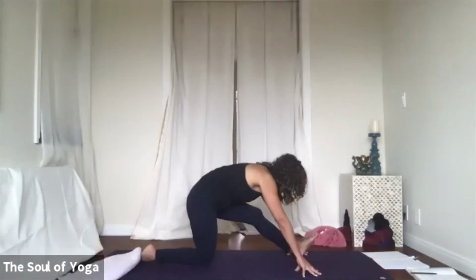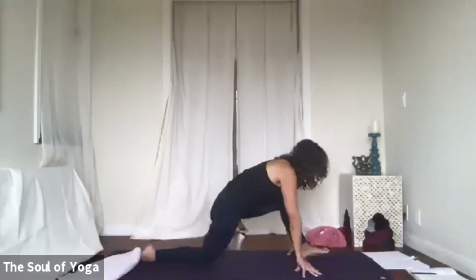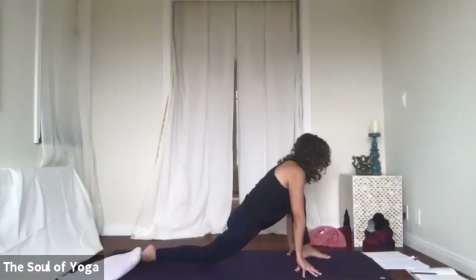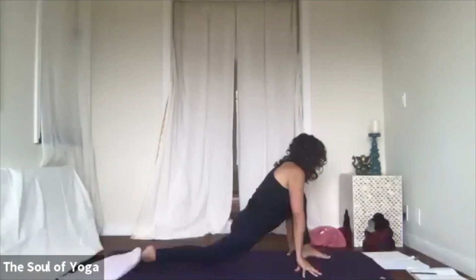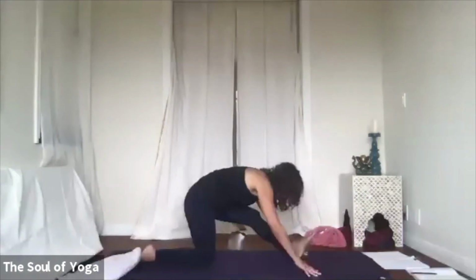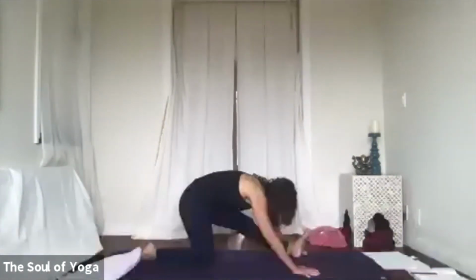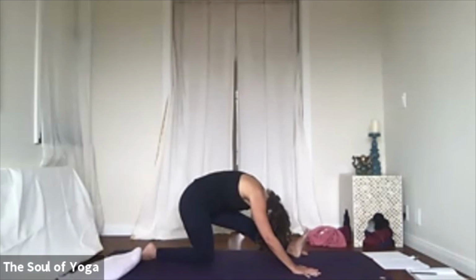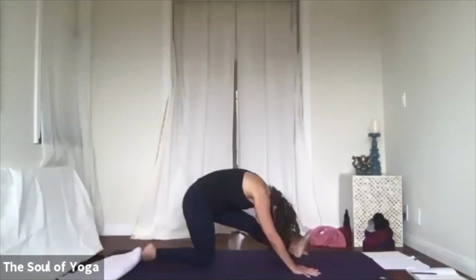And maybe switch up the breathing pattern. Maybe you're only moving on the exhales, or you're exhaling as you bend your knee and straighten the leg, or maybe not even paying attention to the breathing pattern. Just play around with it. Get out of your patterning. If you'd rather be still somewhere, be still.